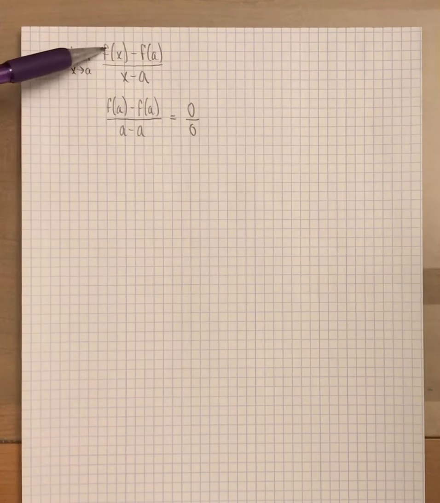What if we let x comma f of x be written as a plus h comma f of a plus h? What if we look at x as being some distance away from a?